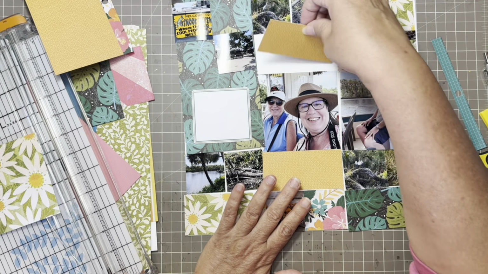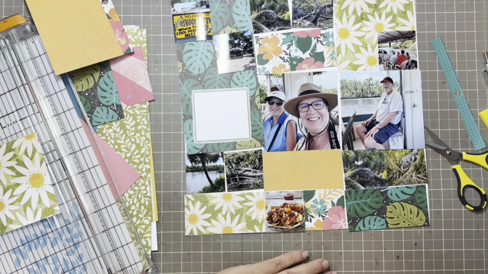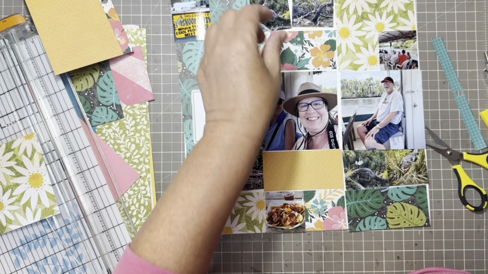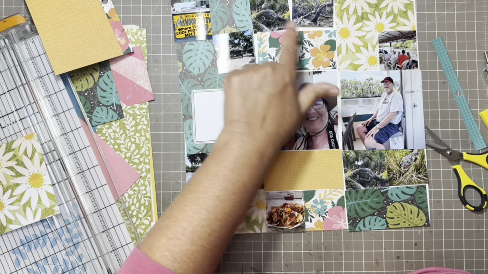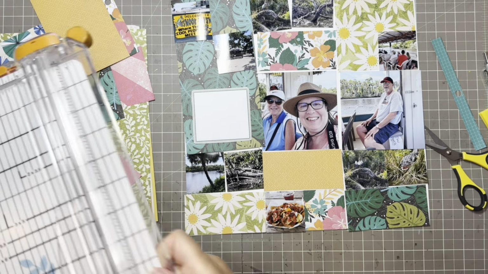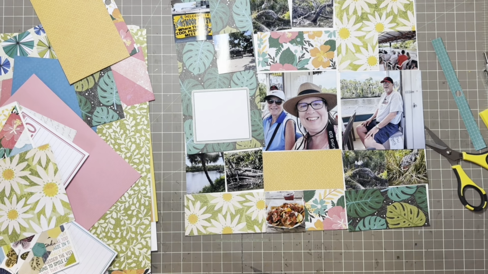Now I just have to decide if I want the florals. I think if I was to do it, I would turn the florals that way. That way the pink is diagonal and the orange is a little bit further away. All right, we're gonna go with this, and I'm gonna start adhering some things down. And then we decorate.